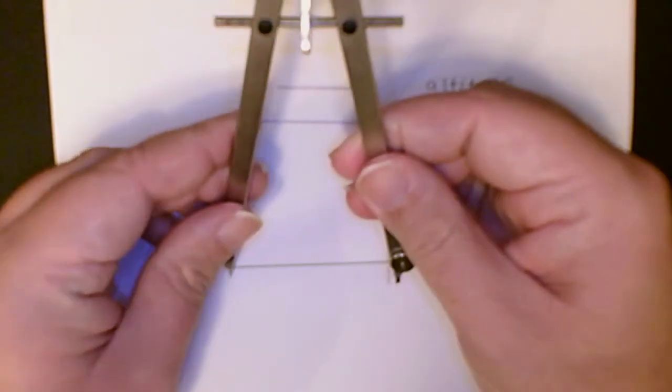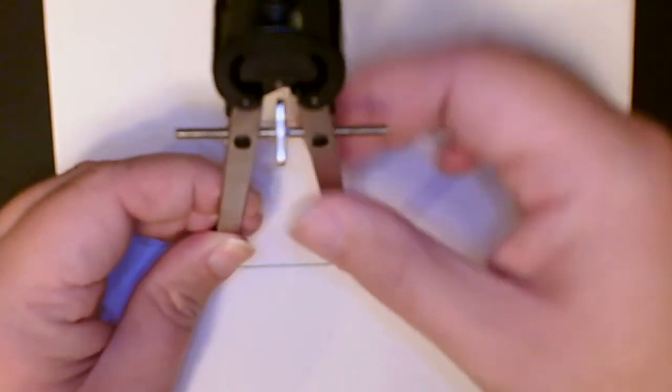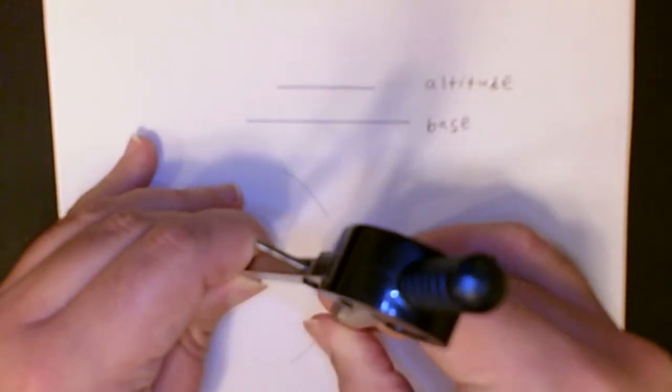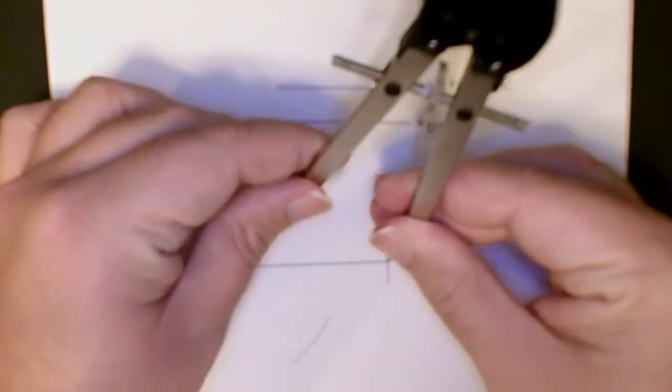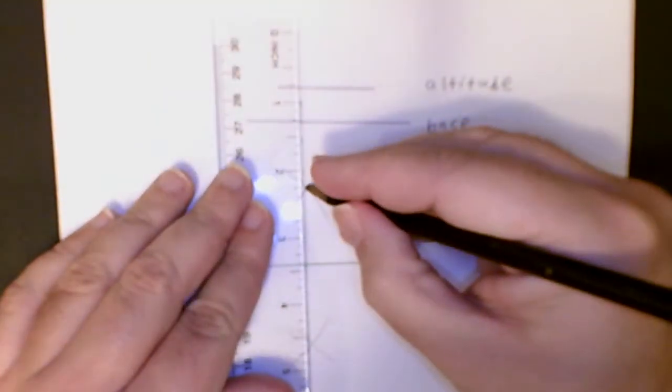So remember, perpendicular bisector construction, make sure your width is more than halfway. Make an arc above and below. Switch to the other point. Above and below. And then connect.